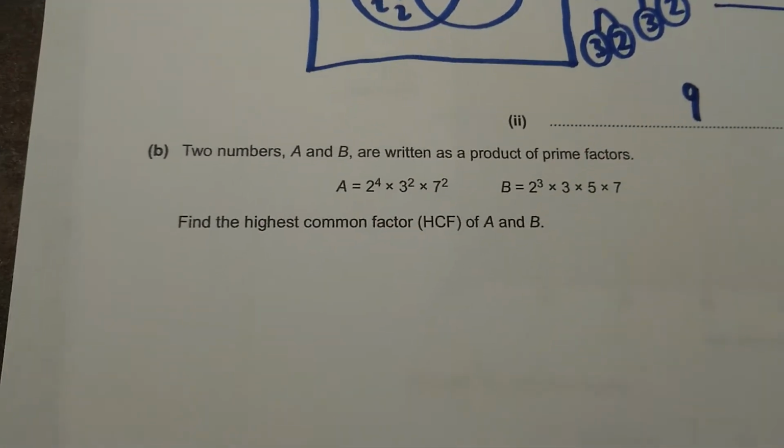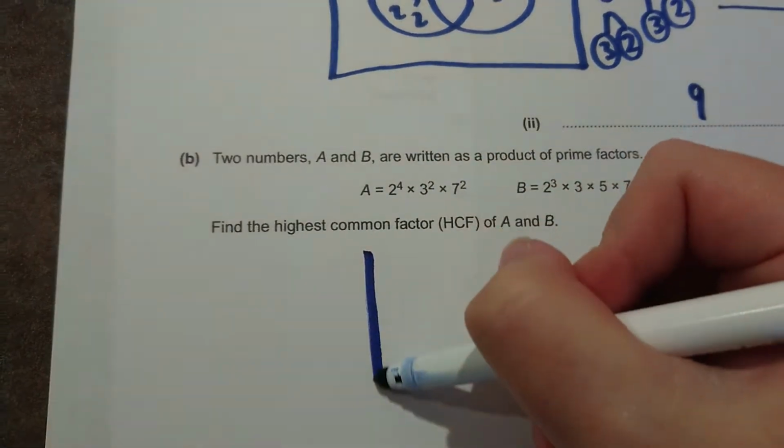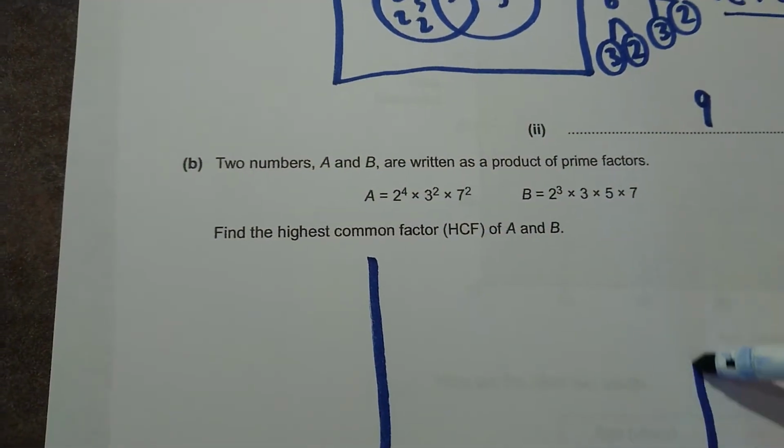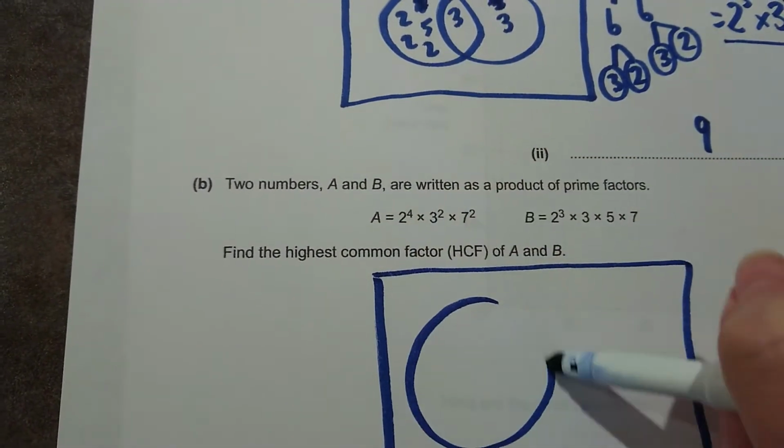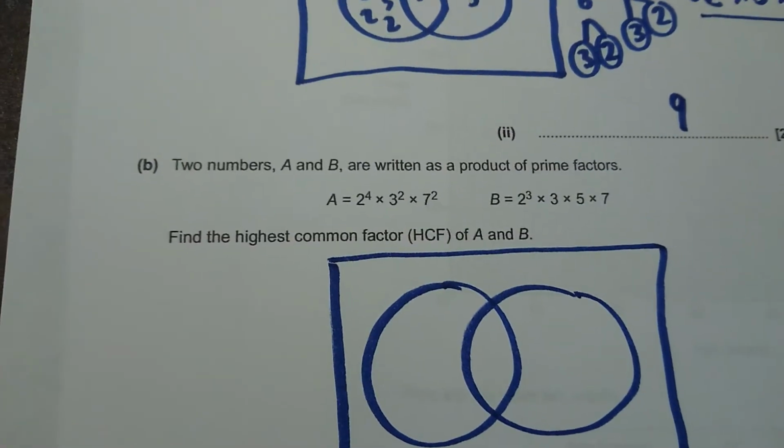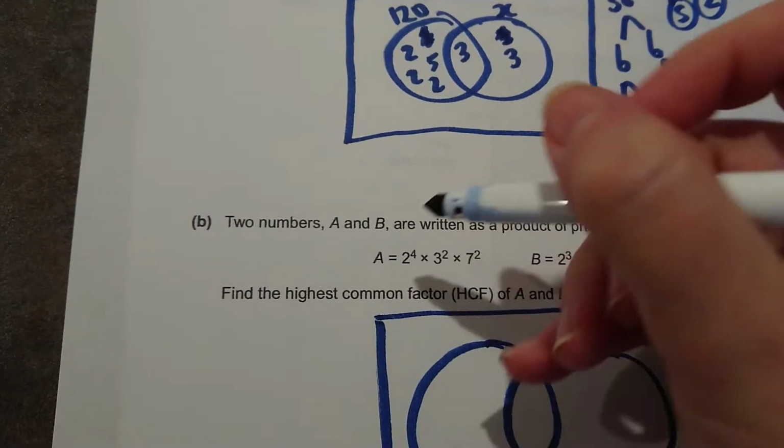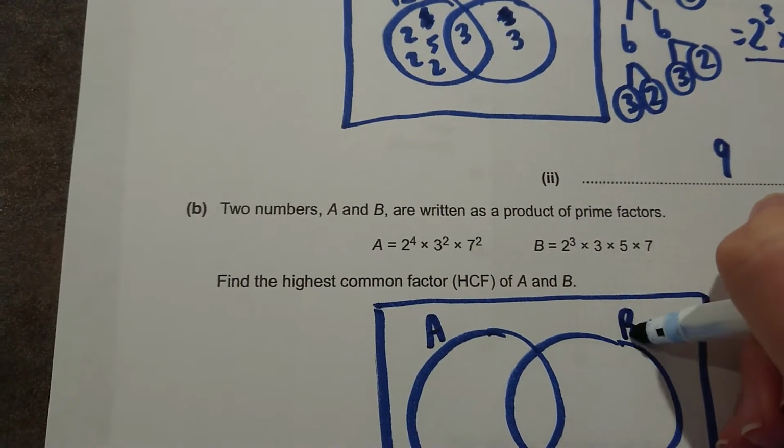Right, part B is much more what we're used to doing, so a much kind of fairer question in the exam to come up. So Venn diagram, but this time we're given the factorizations. So I'm going to make this one A and this one B.